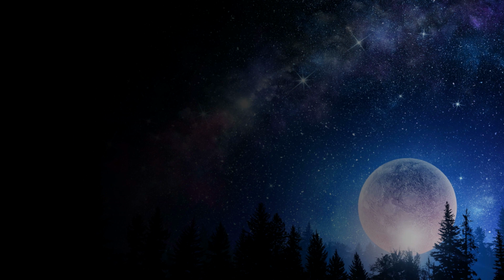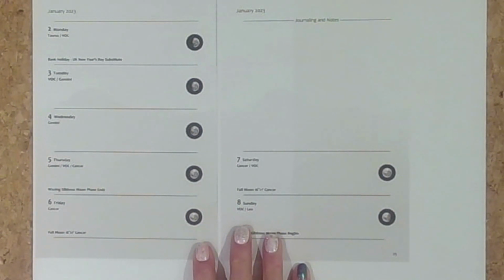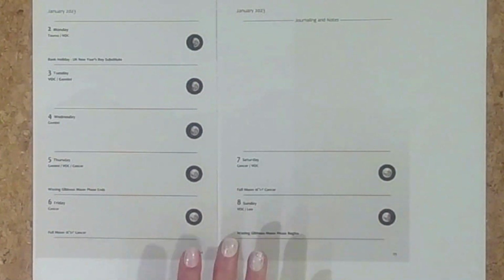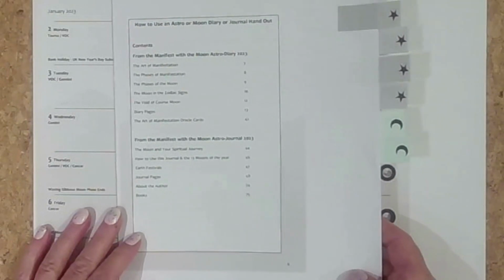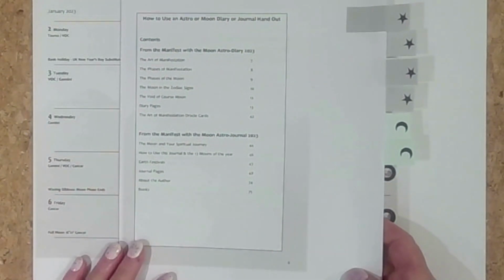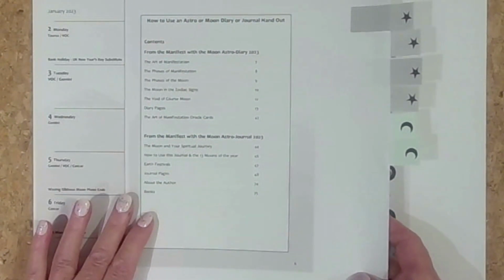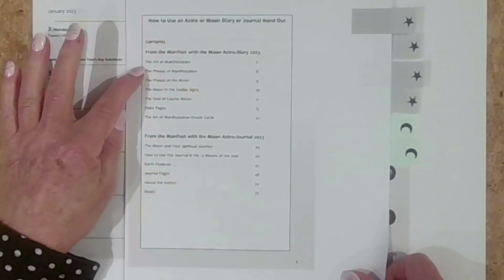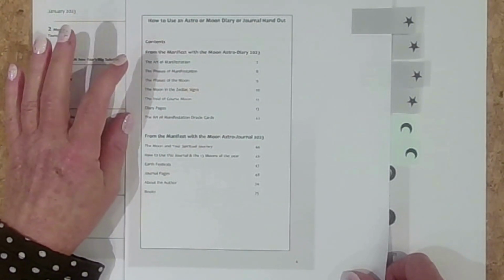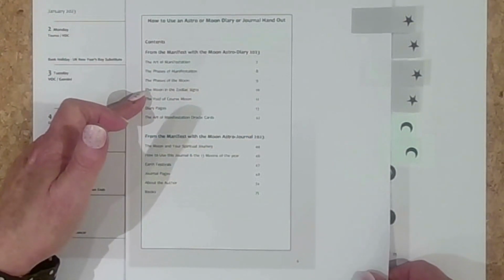So I think the very best way to look at this is to actually look at a diary. Now we've got 2 pages here from my own diary, and these are part of your PDF. At the front of your PDF, you will find a contents page that tells you everything that I've included in this handout. So I hope that will be useful, and you'll be able to find information and come back to it as you need it.